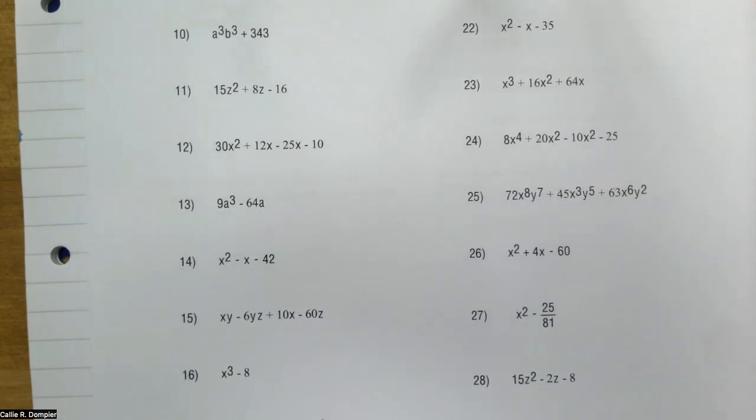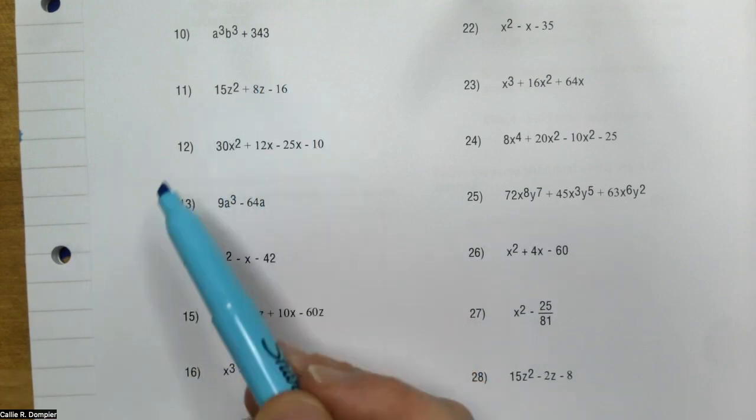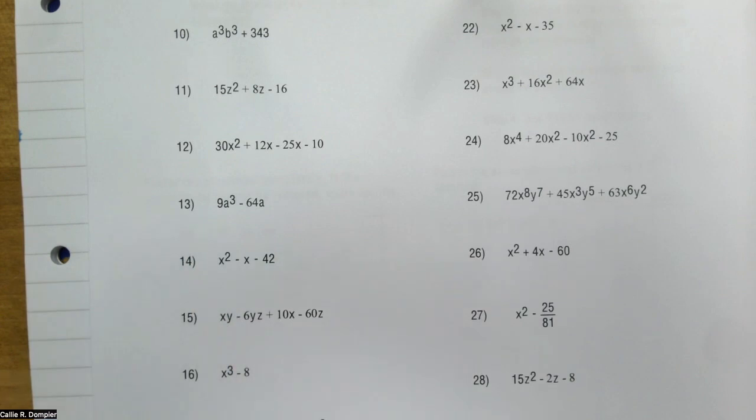Number 11, 15z squared plus 8z minus 16. We don't have a common variable to those three. Are 15, 8, and 16 divisible by a number besides 1? They're not. So I'm going to say that that's not going to have a greatest common factor besides 1, which doesn't help us, right? Number 12 has 30x squared plus 12x plus minus 25x minus 10.